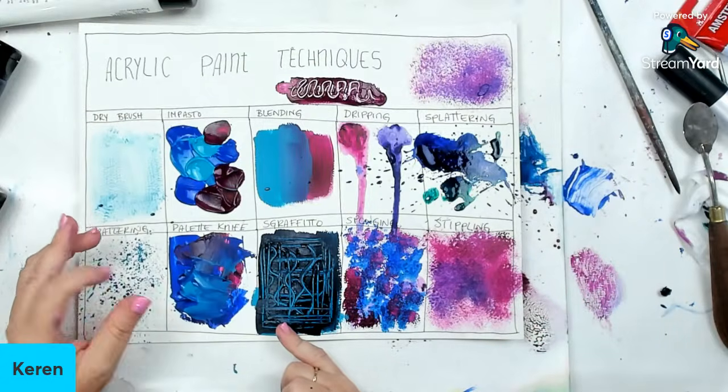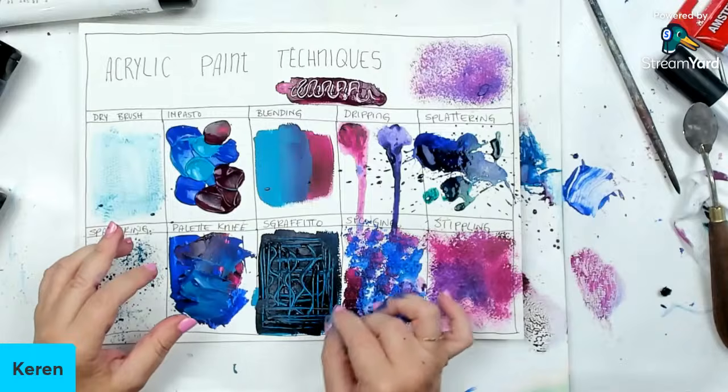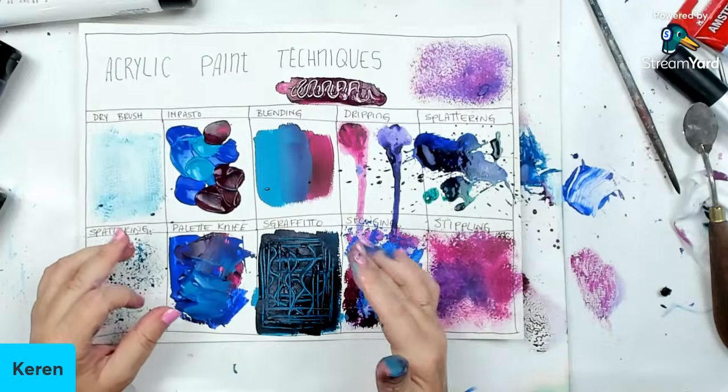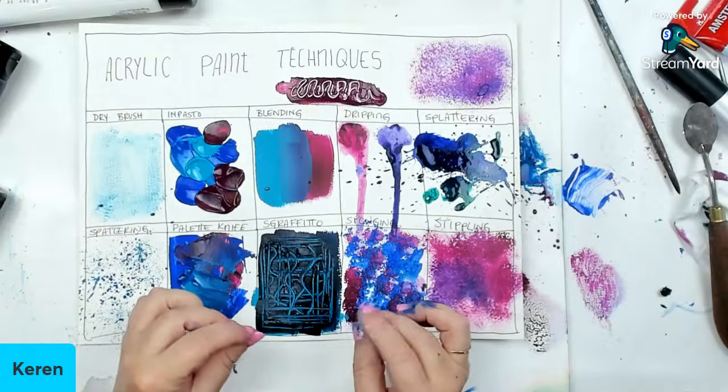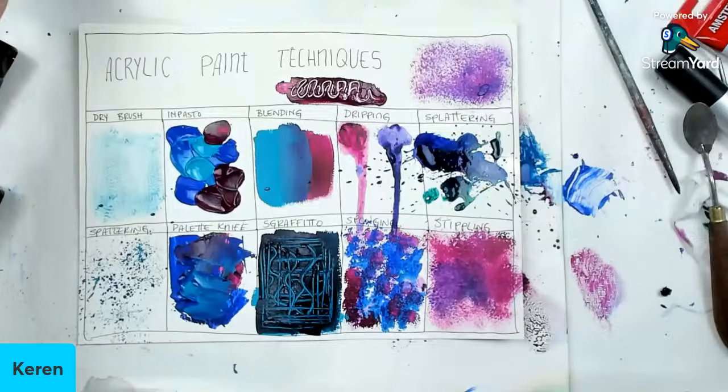Sgraffito is how you're making designs inside the paint. You're making markings inside the paint. Then there's sponging and stippling, very similar ones. So I hope you enjoyed this little taste of acrylic paint techniques.